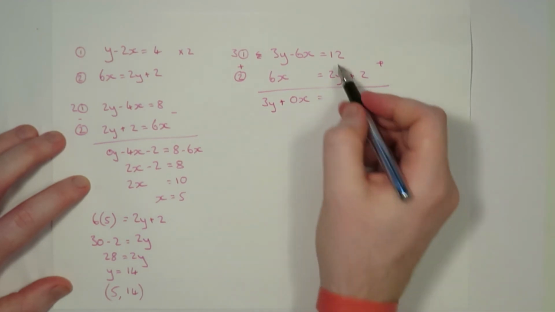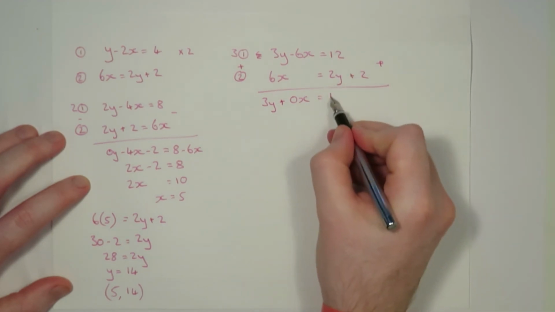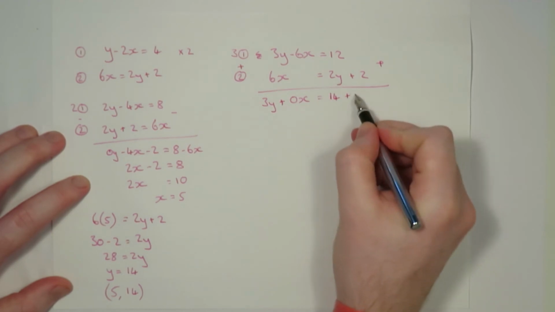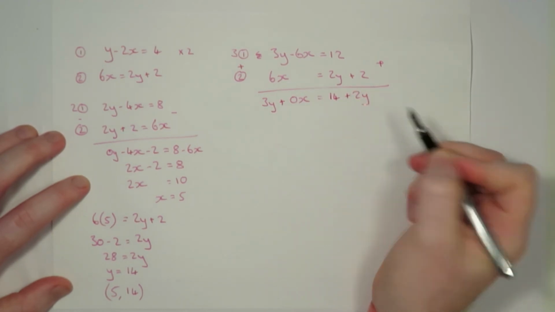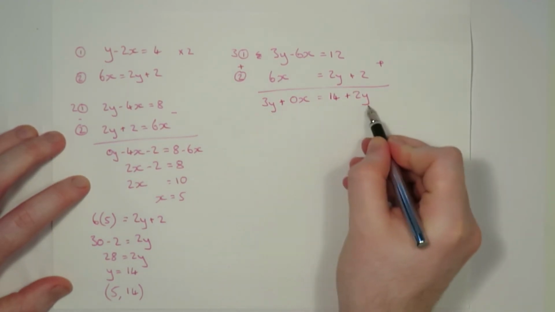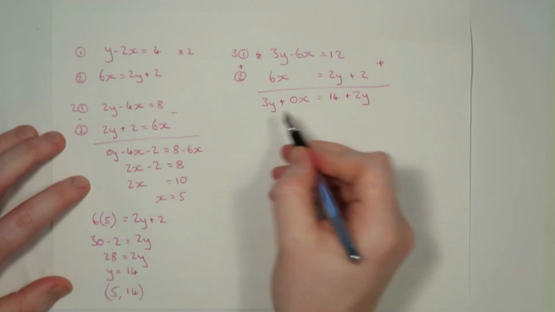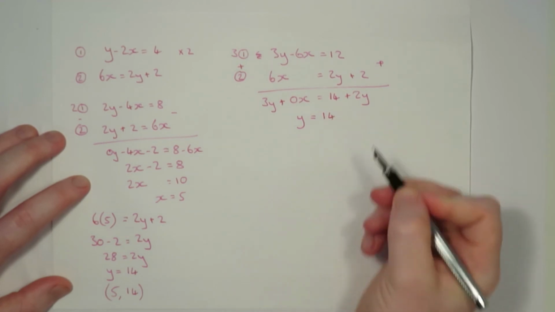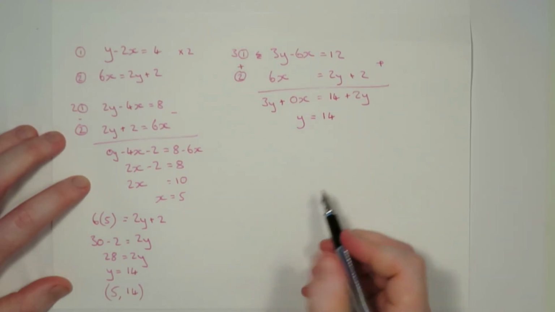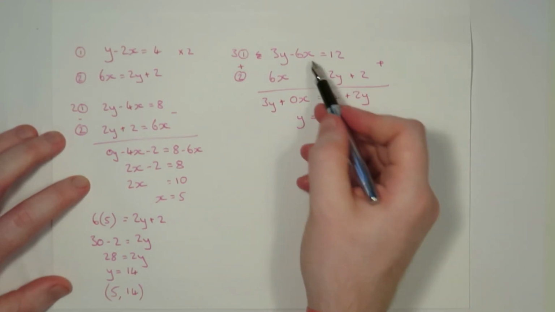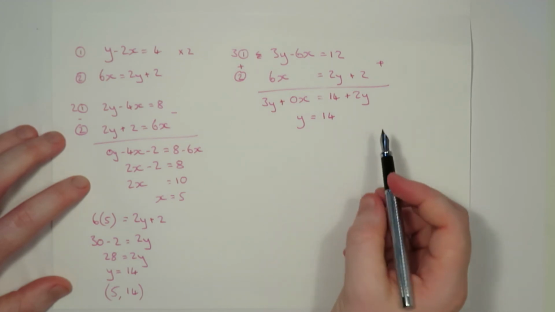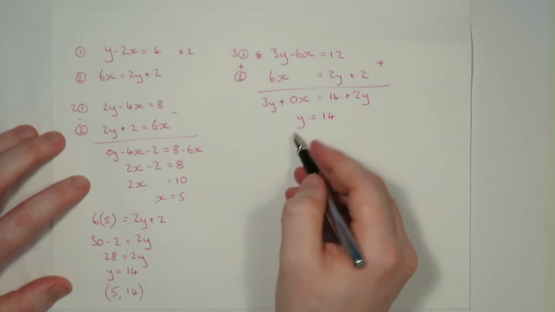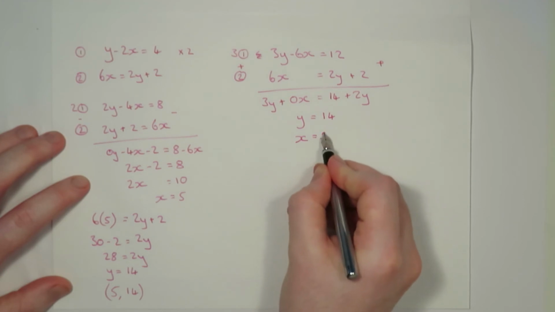On the right hand side, 12 plus 2 is 14, plus the 2y. Now once we have this here, subtract 2y off both sides of the equation and we are left with just y equals 14. Then again you would substitute this value into one of these equations and you would calculate that x is equal to 5.